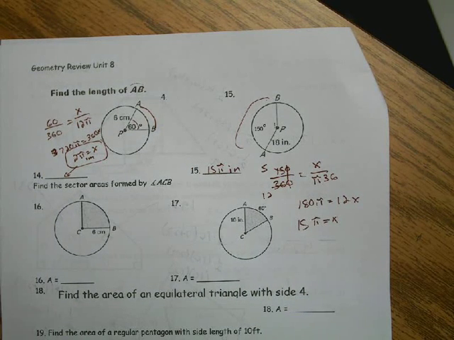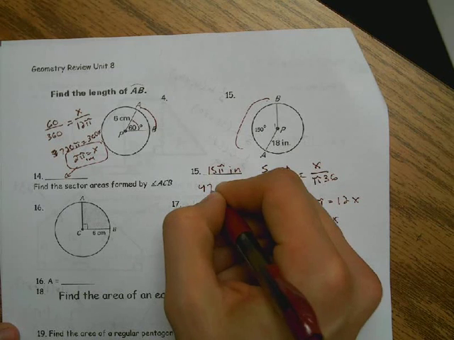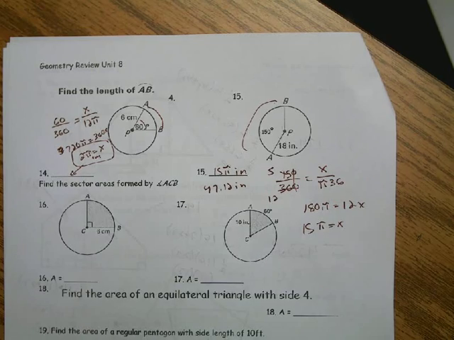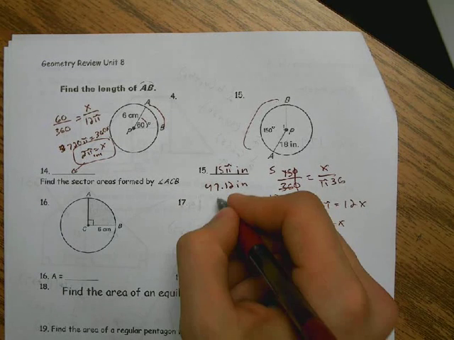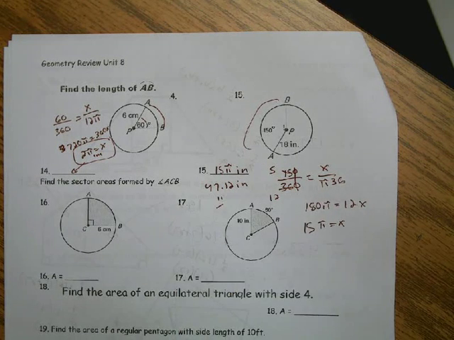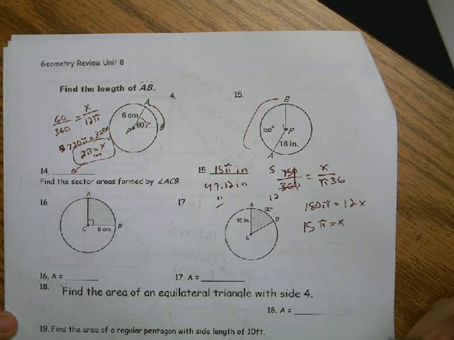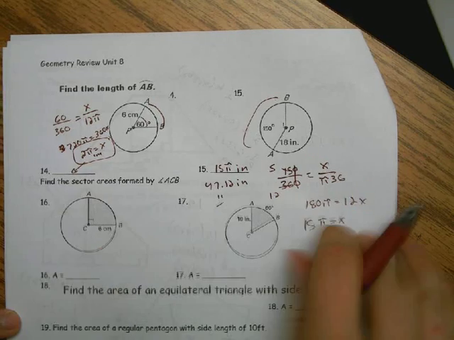15 pi is like this, and this is really teacher preference. So make sure you ask your teacher how they want those numbers, if they want it in pi, if they want it as a decimal. Either way is fine for me, but you want to make sure that your teacher tells you. All right? Now sometimes it'll say exact number.